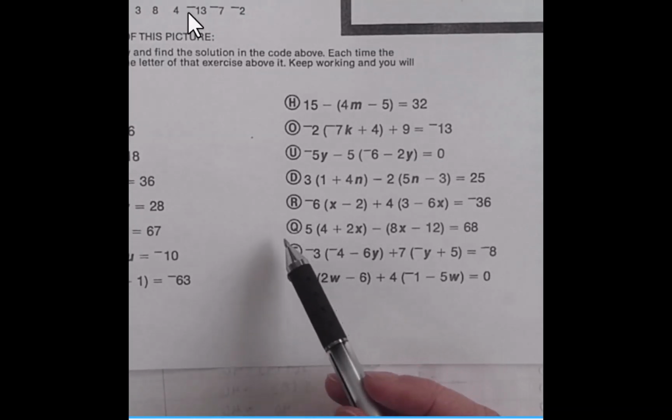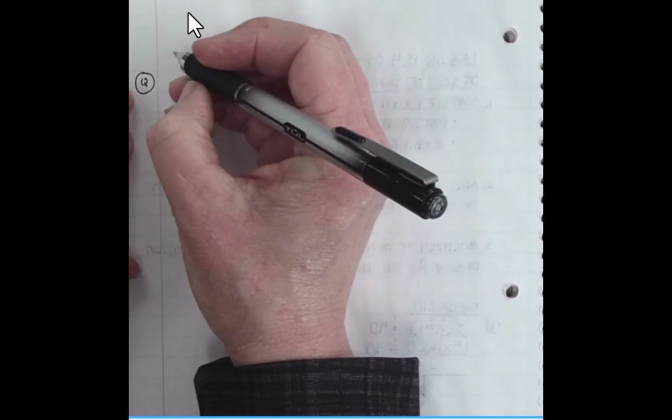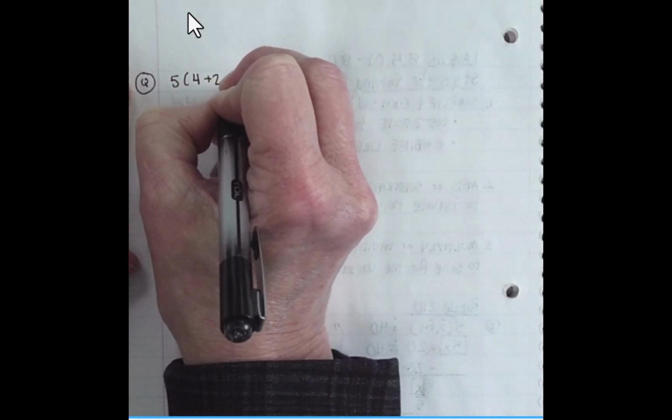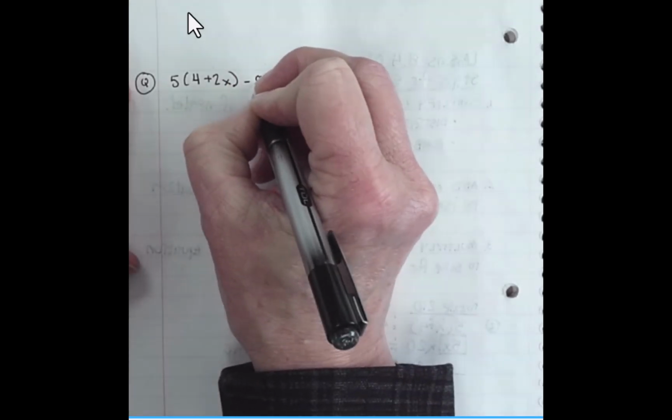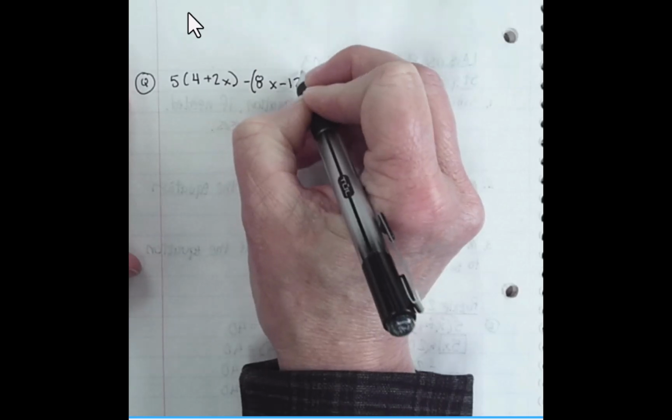So I'm going to go a little bit out of order here. And on the puzzle, I'm going to do this third from the last problem, Q. Go ahead and write it down and talk about why it's a little more difficult. So for Q, we have 5 times, in parentheses, 4 plus 2x minus 8, minus, and in parentheses, we have 8x minus 12.